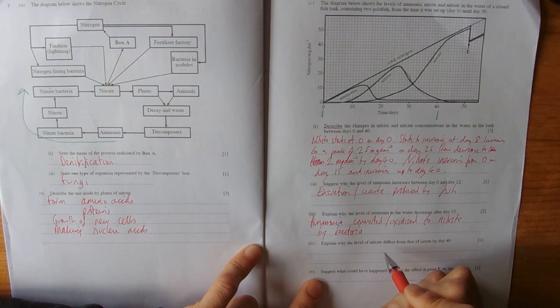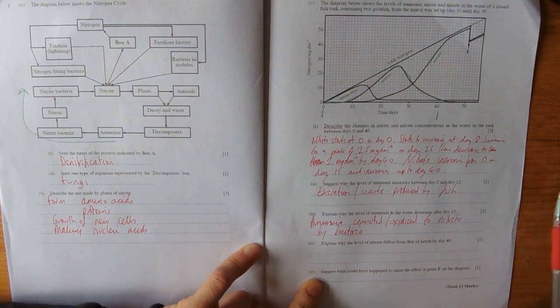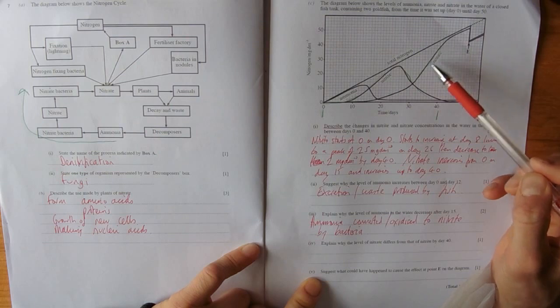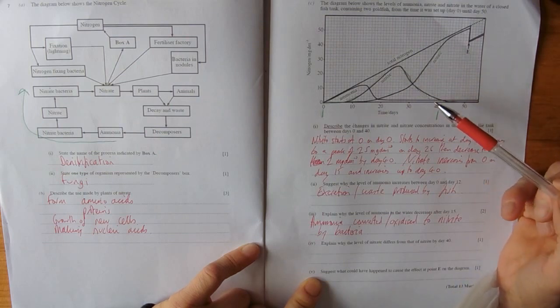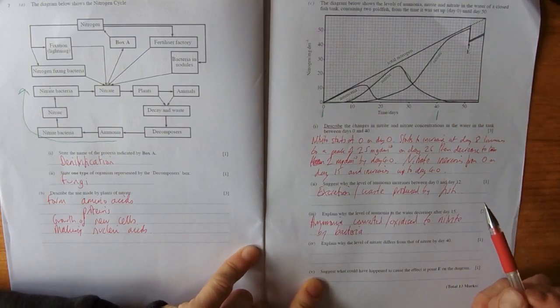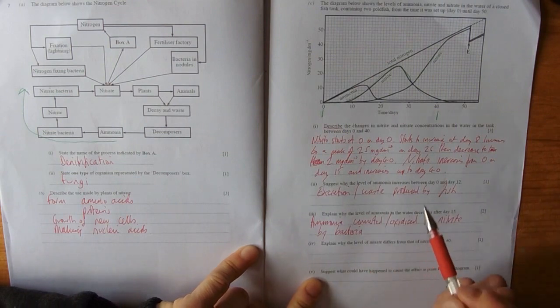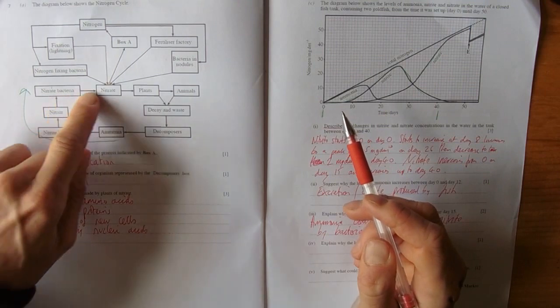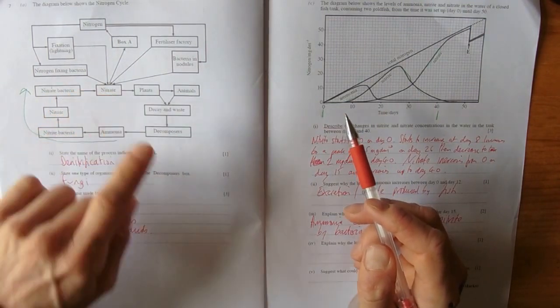Explain why the nitrate differs from the nitrite by day 40. So it's going, why is nitrate going up still and nitrite is going down? Well, similar sort of answer, and from our diagram, well, nitrite is being converted into nitrate by some bacteria.